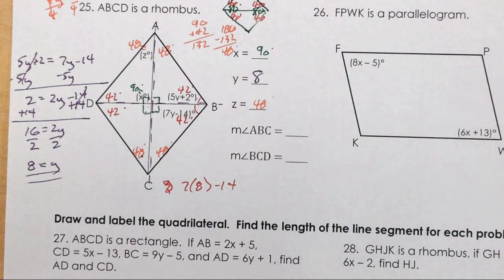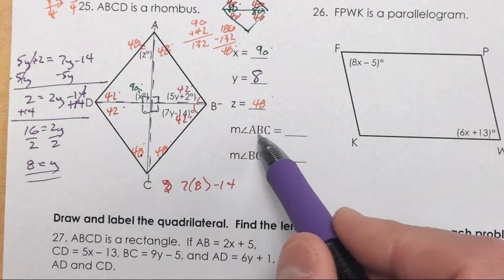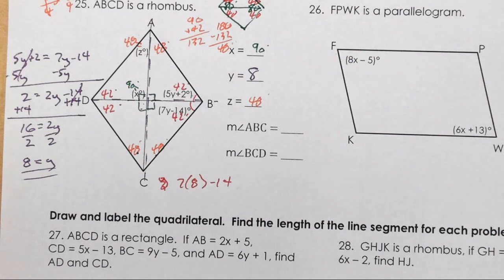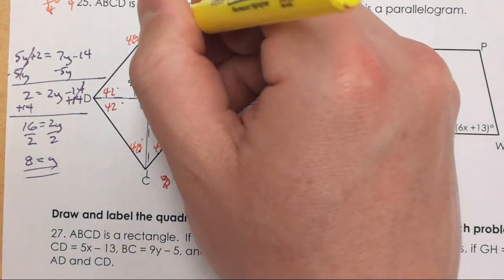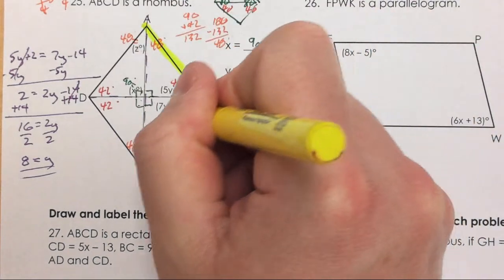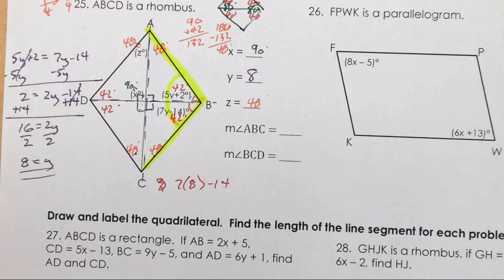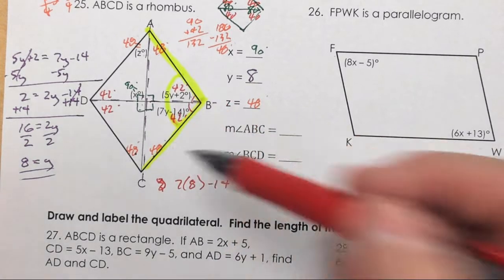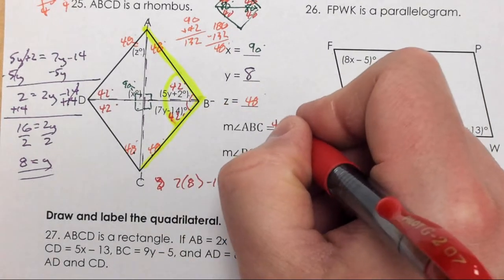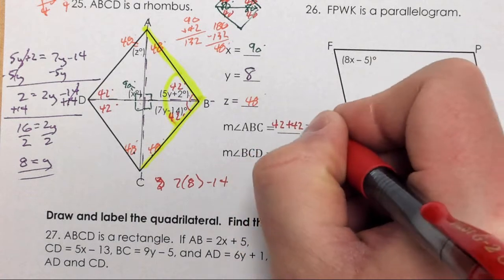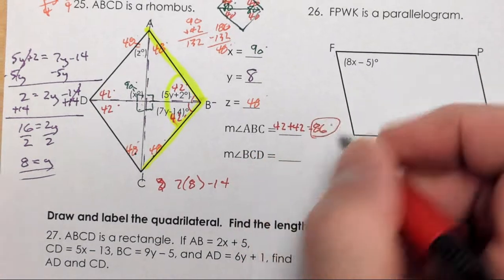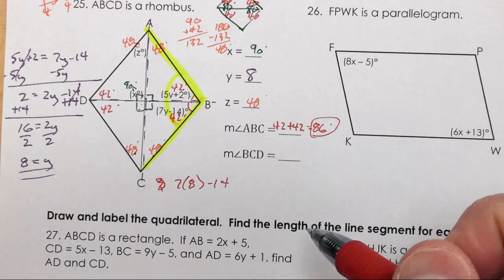So lastly, we need to figure out what is the measure of angle ABC. So if I pull out a highlighter, go from A to B to C, we want to know what is that entire angle measure. Well, we know parts of that. We know the two 42s here. So if I add those two together, 42 plus 42, that gets me an 86 degree angle. So these combine to be 86 degrees.